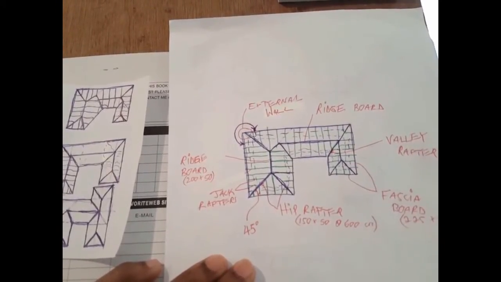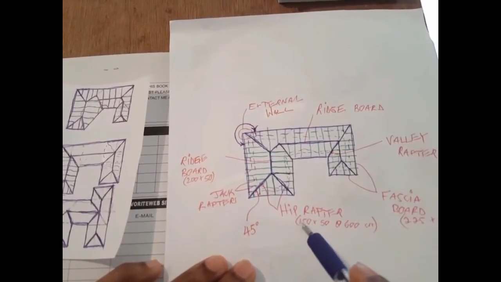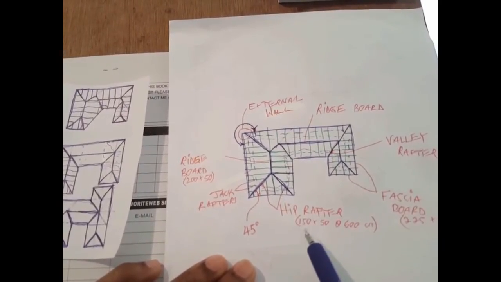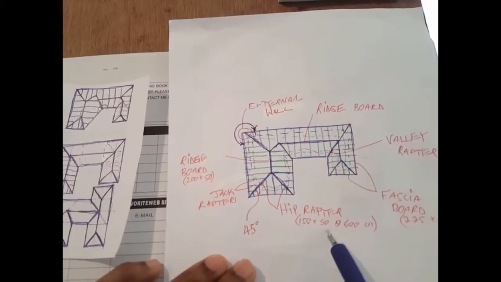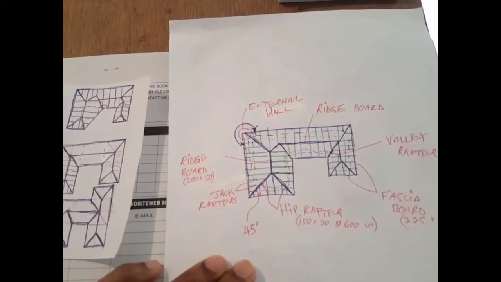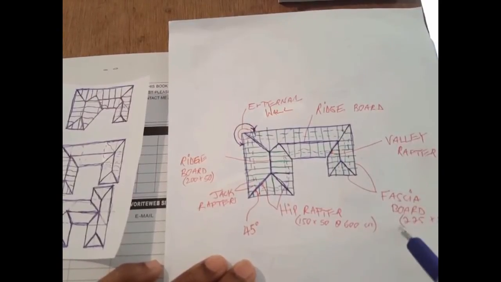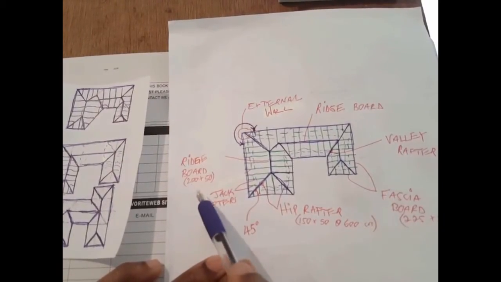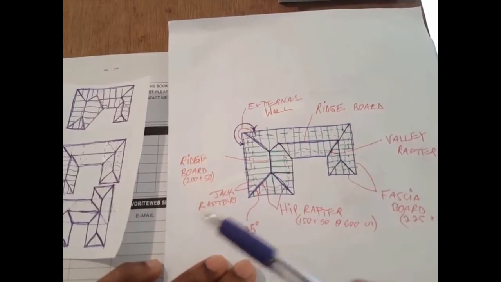Very important, the dimensions for rafters. Rafters are normally 150 by 50 millimeters, and they are placed at 600 millimeters center to center. Okay, fascia board is normally 25 millimeters thick by 225 millimeters wide. The ridge board is typically 200 millimeters by 50 millimeters.